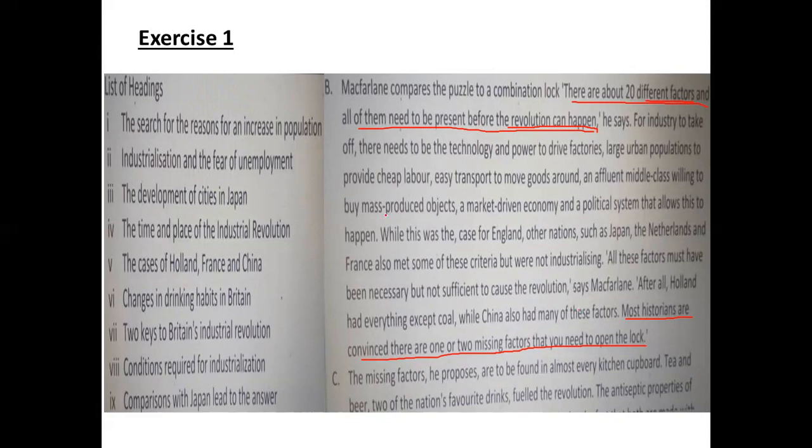Okay, let's look at the list of headings given to us. The search for the reasons for an increase, no, nothing like reason was given. Fear of employment, nothing like that. Development of cities, Japan, nothing like that. They mentioned Japan, but that's not the main idea. The time and place, we have used this, so I'm going to cross it out. We are not using it again. Cases of Holland, France, China. They mentioned all these countries, but these are just supporting ideas, just the examples, okay? That's not the main one.